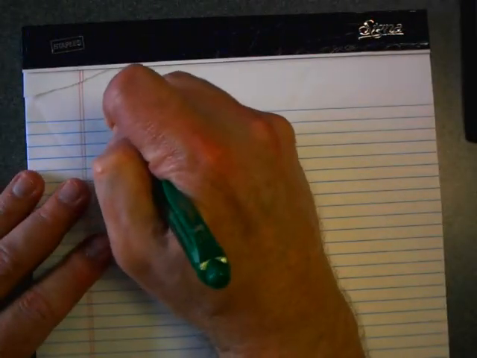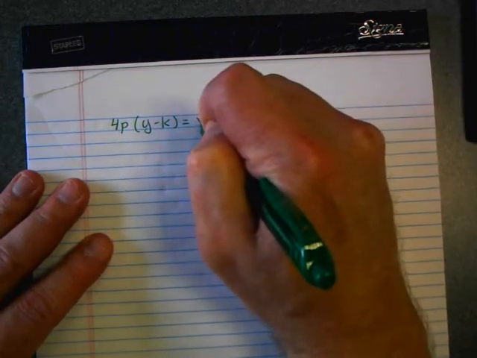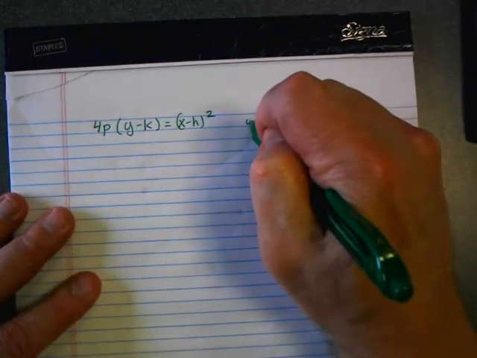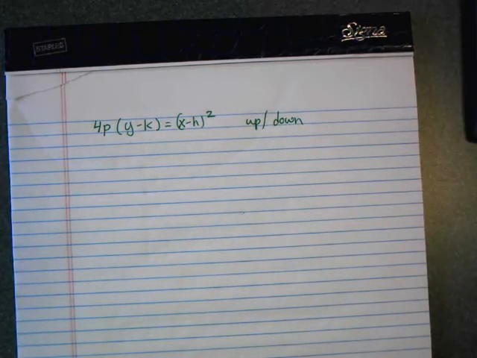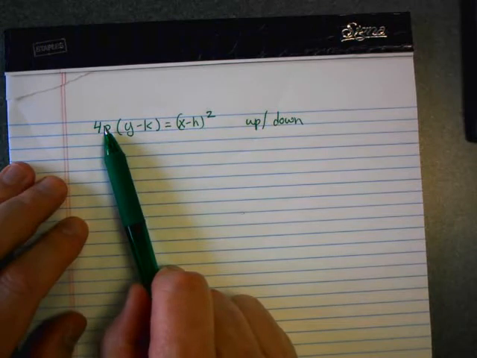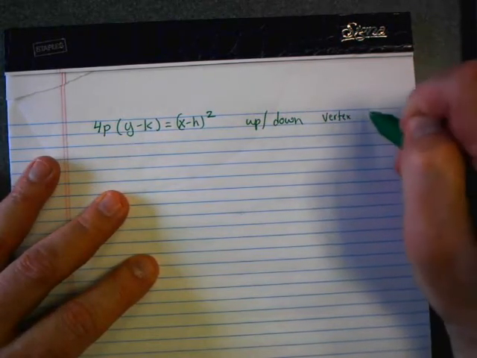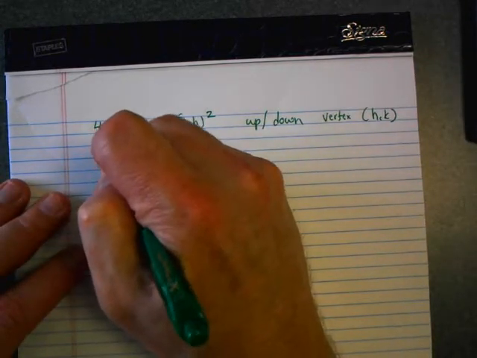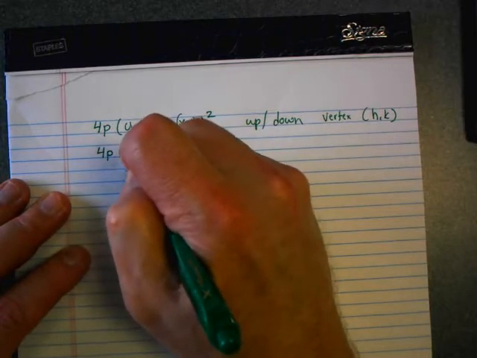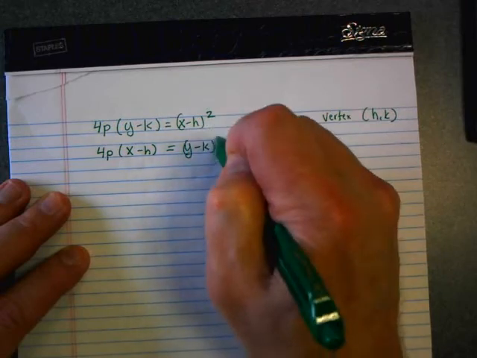We're going to have 4p times y minus k equals x minus h squared. This parabola goes up or down because it has the x squared. It goes up when p is positive. It goes down when p is negative. And it has a vertex of h comma k. The other equation we're going to have is 4p times x minus h equals y minus k squared.